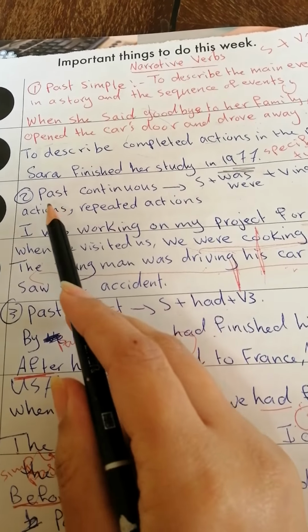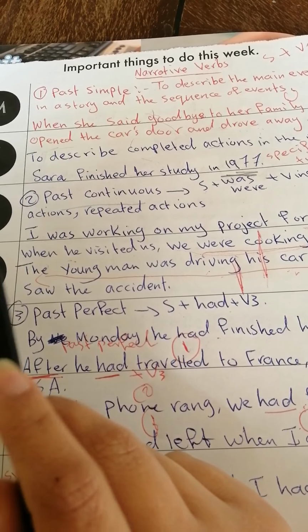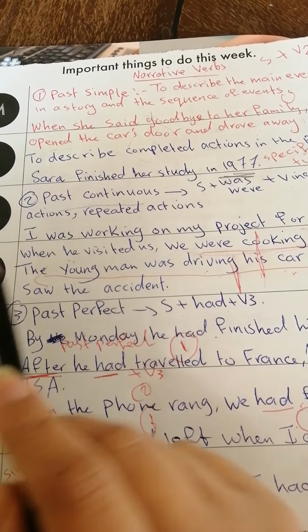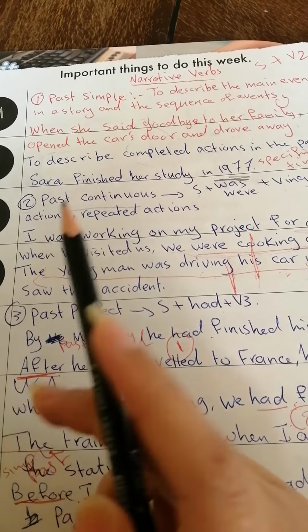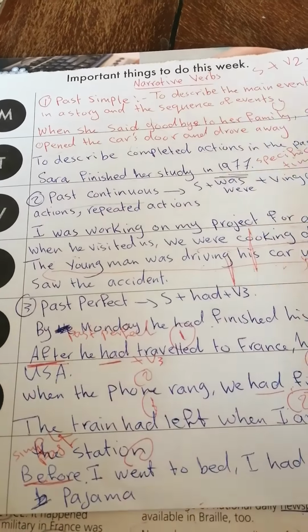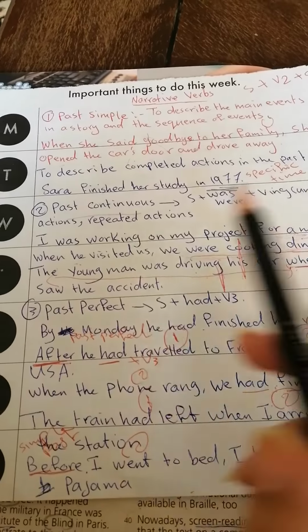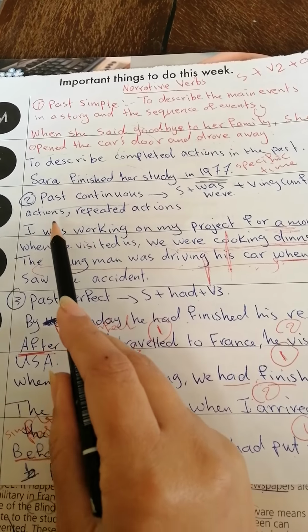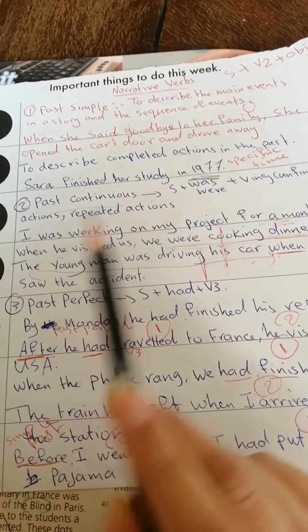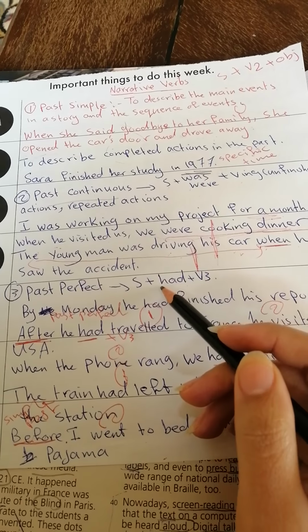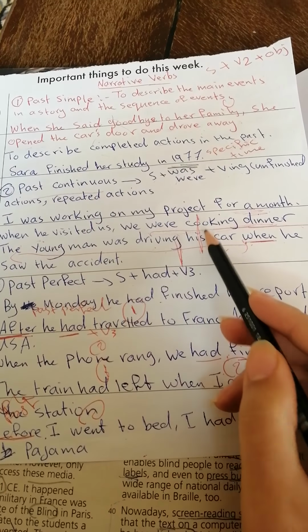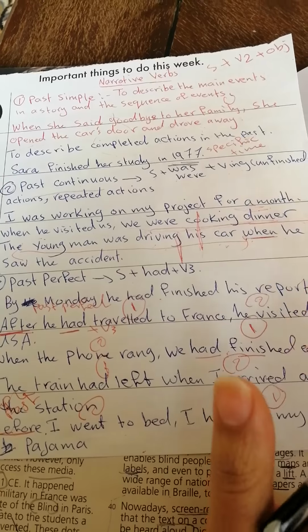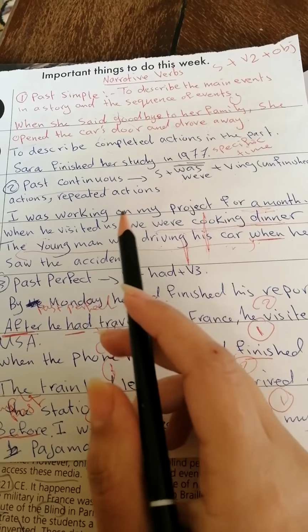We also talked about past continuous, and we said that we use it for repeated actions, and the actions are unfinished, unlike past simple. For example, I was working on my project for a month. The structure is subject plus was or were plus verb ing. We also talked about the interruption between the past continuous and past simple.